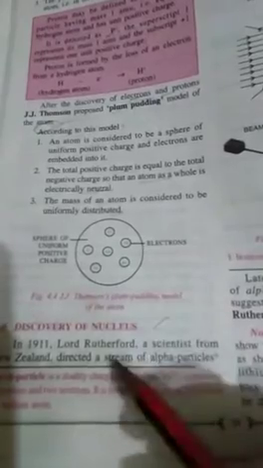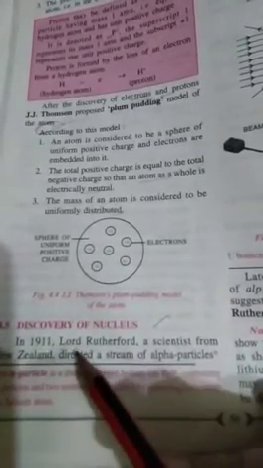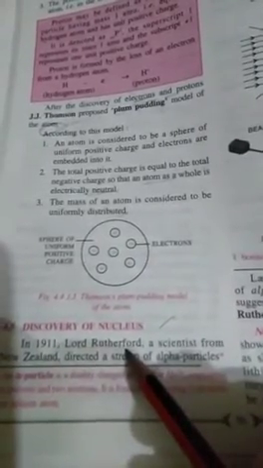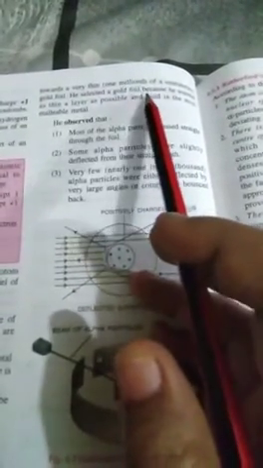Next is the discovery of the nucleus. In 1911, Lord Rutherford directed a stream of alpha particles towards a very thin gold foil. He selected a gold foil because he wanted as thin a layer as possible, and gold is the most malleable metal. The discovery of the nucleus was done by Lord Rutherford in 1911.